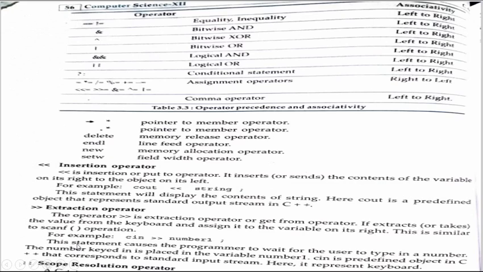So this statement causes the program to wait for the user to type a number. The number is placed in the variable number1. cin is the predefined object in C++ that corresponds to the standard input stream. Here it represents the keyboard. It will get the keyboard values.